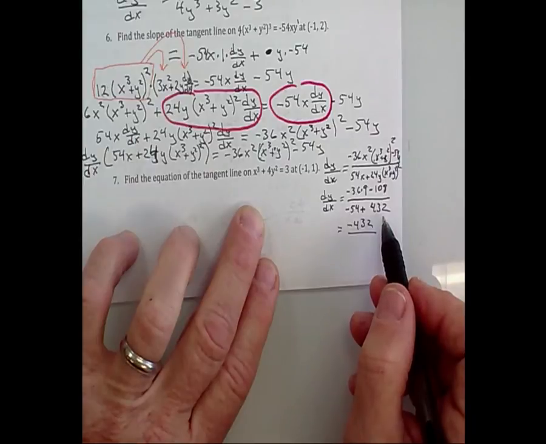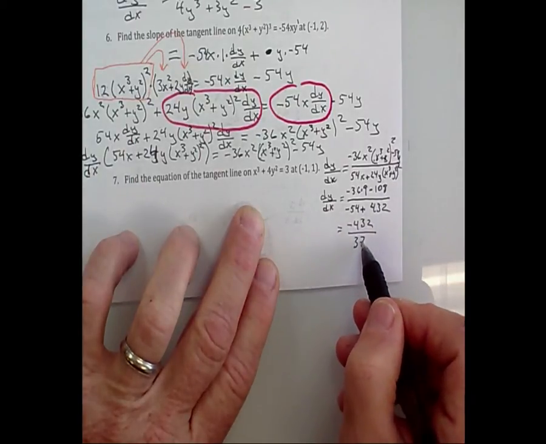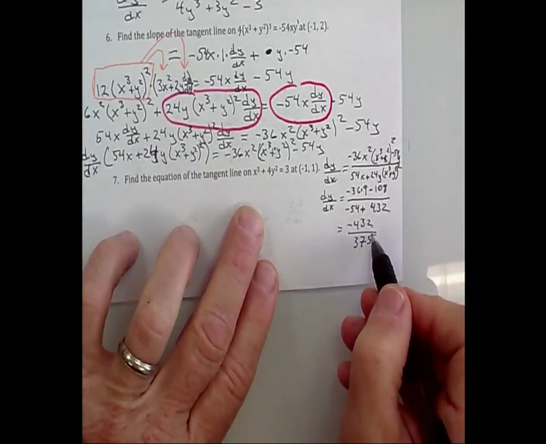And 432 minus 54, subtraction's always a little bit more of a pain. So 32, 18, is it 382? Oh, 378.